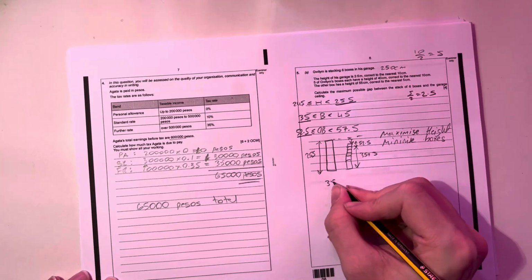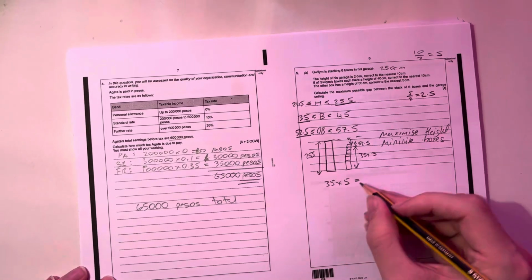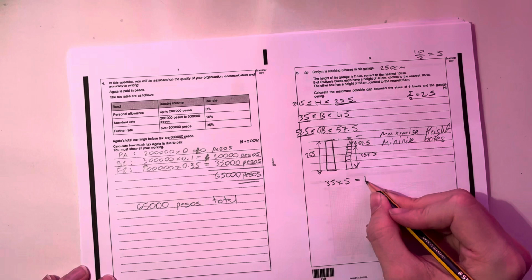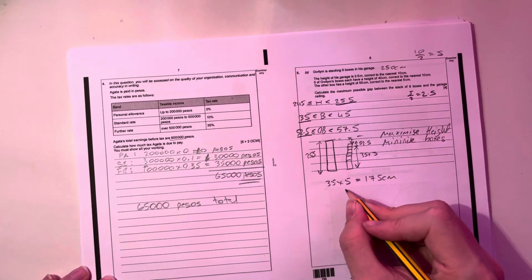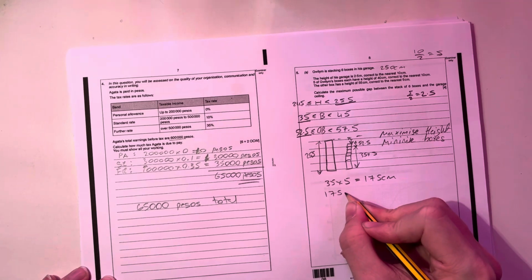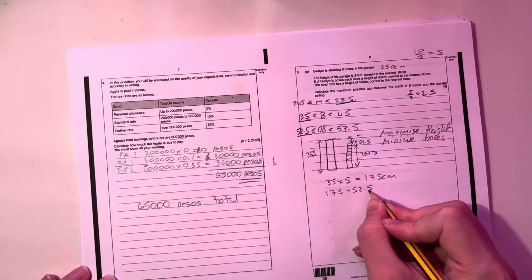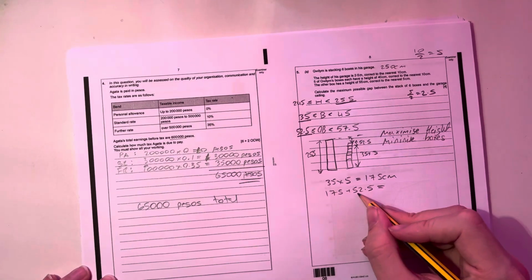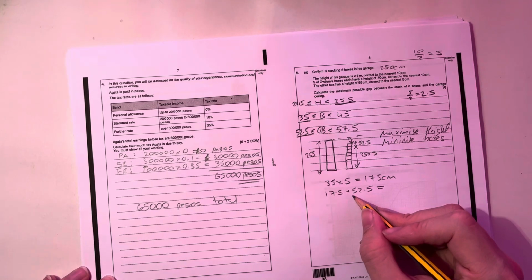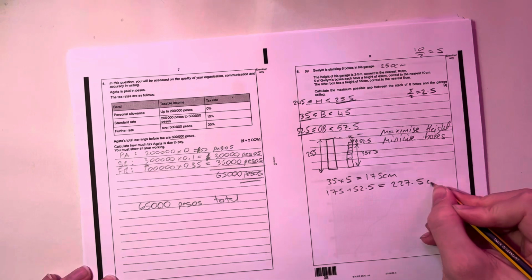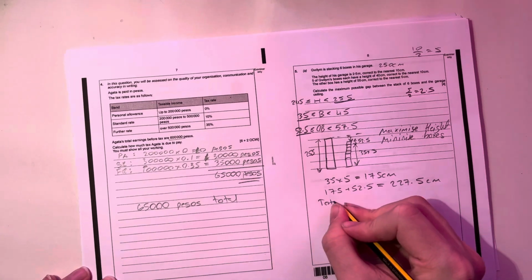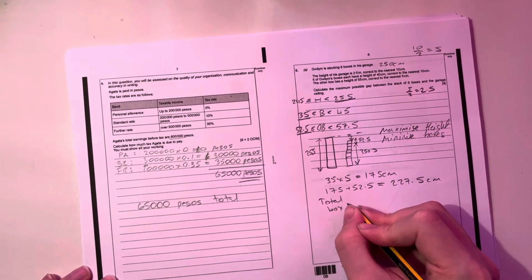So 35 times 5, timesing by 10 is 350, and then halving is 175 centimeters. And then we add on the 52.5. So adding 25, that's 200, and then 227.5 centimeters is the total box height.